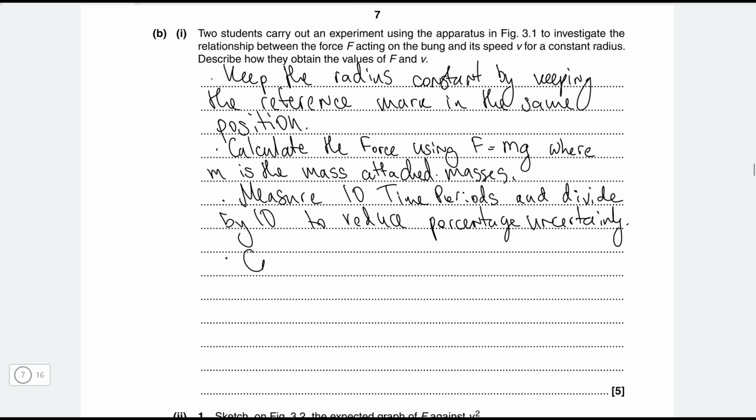Finally, we're going to calculate the speed v using v is 2 pi r over the time period.